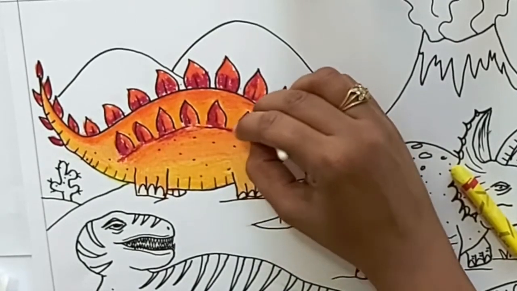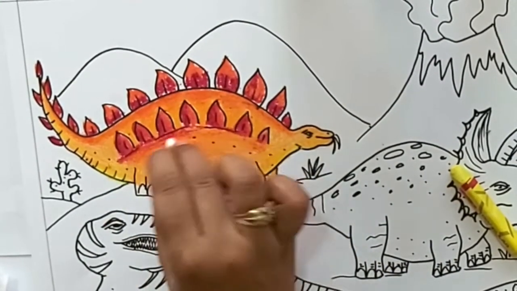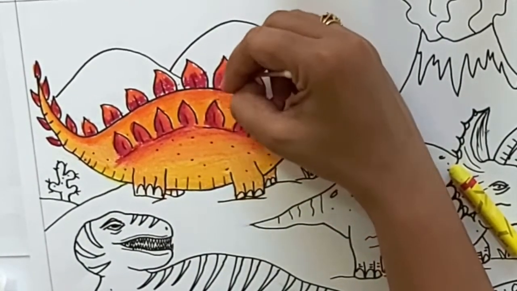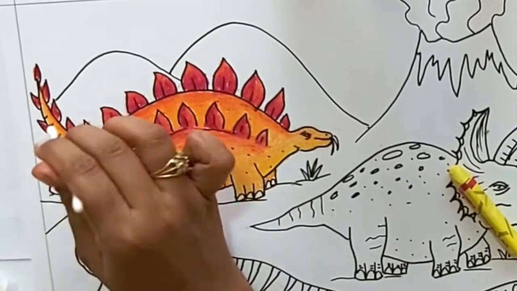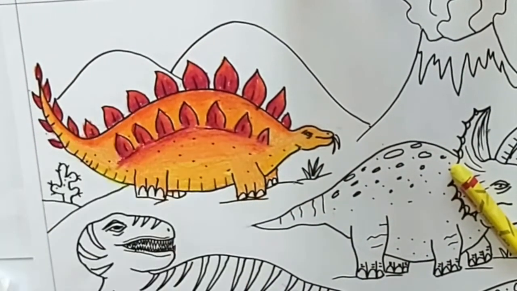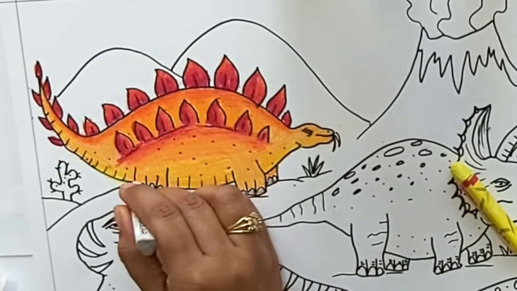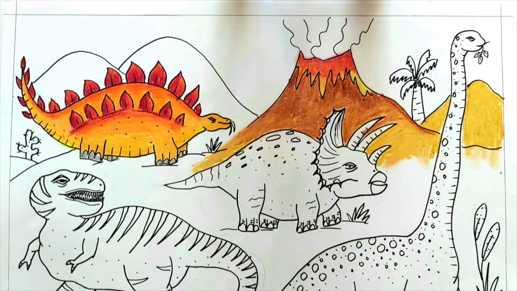So this kind of coloring technique gives a very realistic impact. It appears something highly technical, but it's very easy to use, and you see how great, how electrifying our dinosaur is looking. For the nails, I just colored gray. You can add similar bright colors in the volcano.